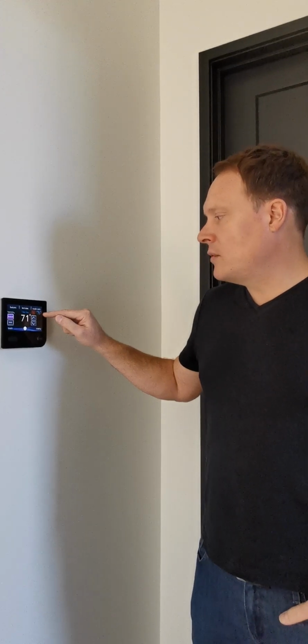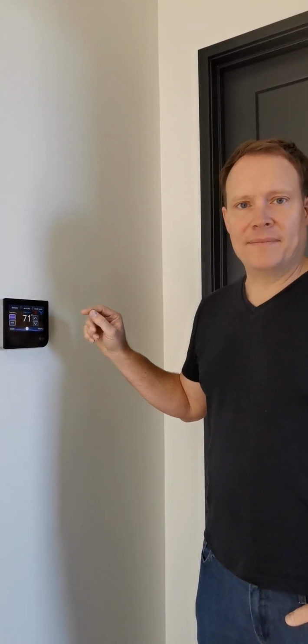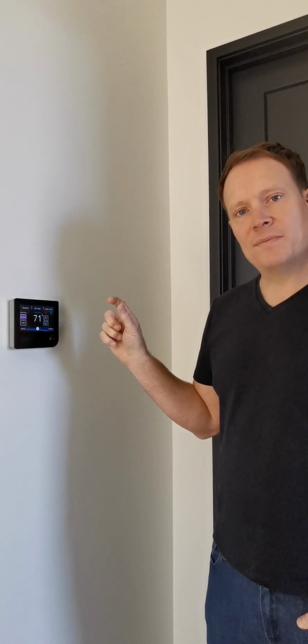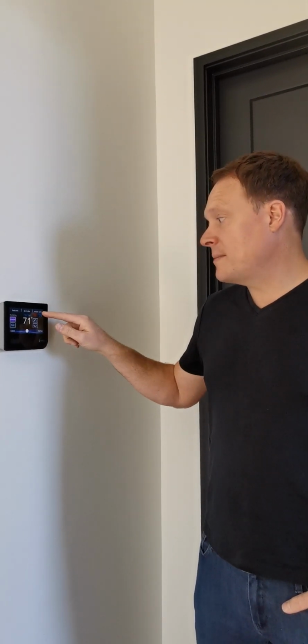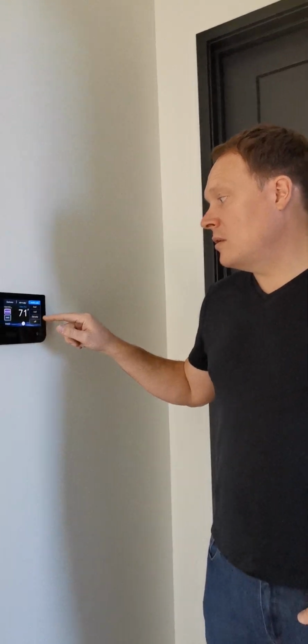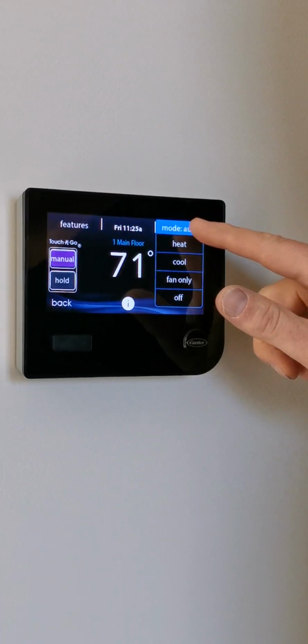So the furnace has cut out. In this case here though, it's going to wait until it gets closer to 73 before it turns on the AC. And the reason for that is you kind of want space between those two set points so that your system isn't switching between heat and cool continuously. You'll notice up here the mode is set to auto. So in auto, it automatically switches between the heat and cool, which is great.